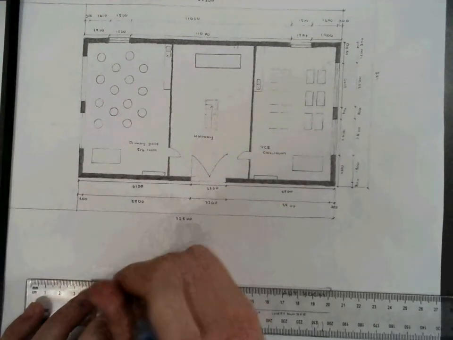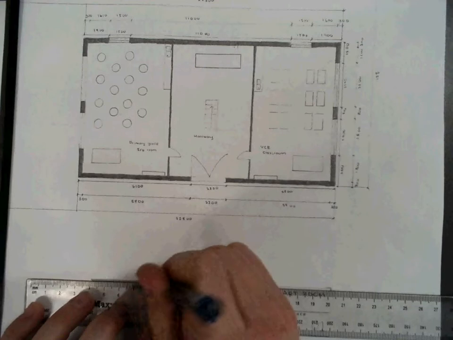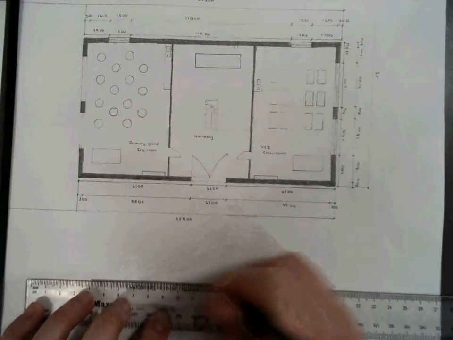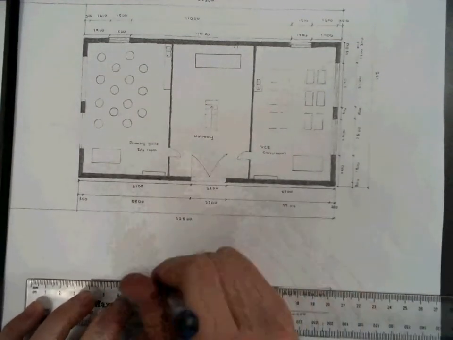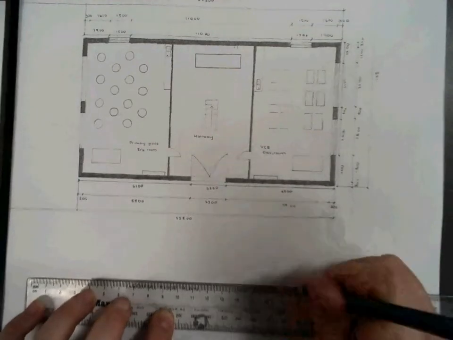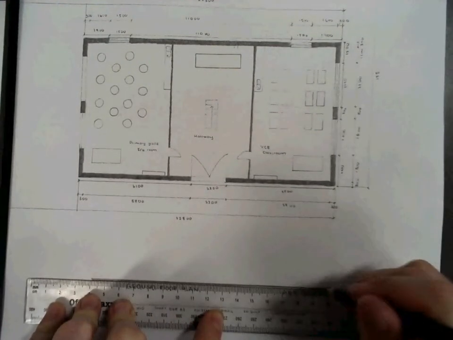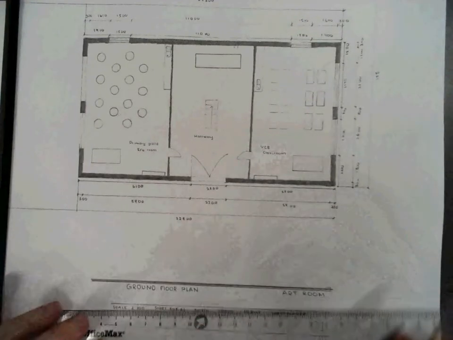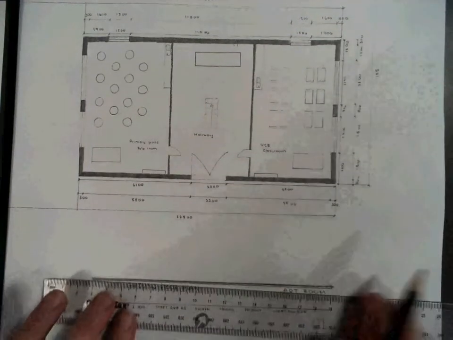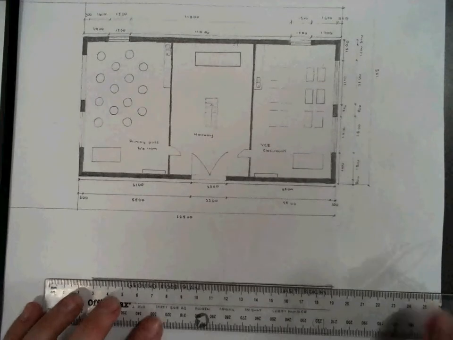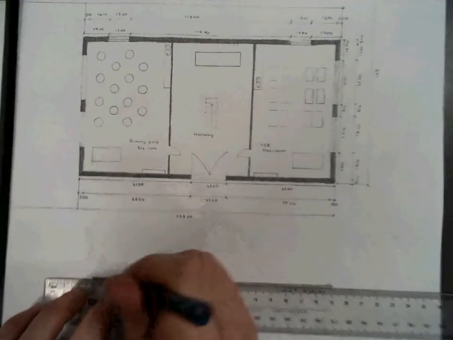I'm just going to shade that in. You can do this digitally as well. So there's my first line, that's 2 millimeters in thickness.